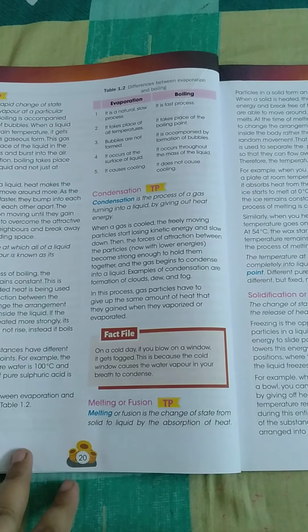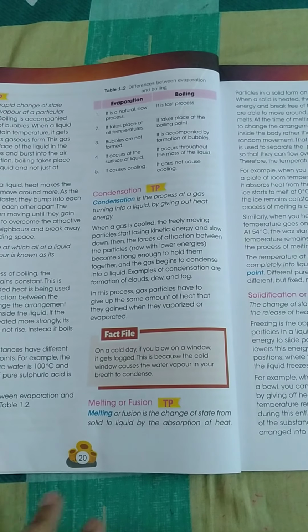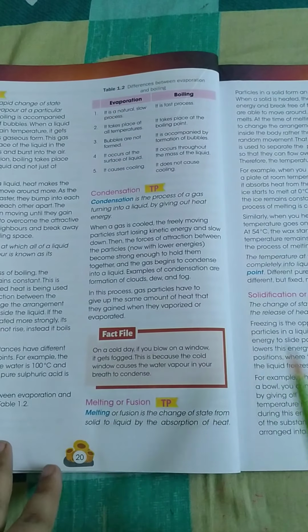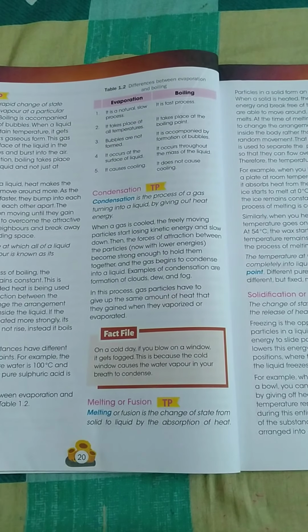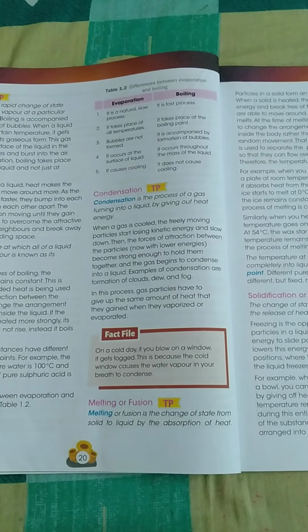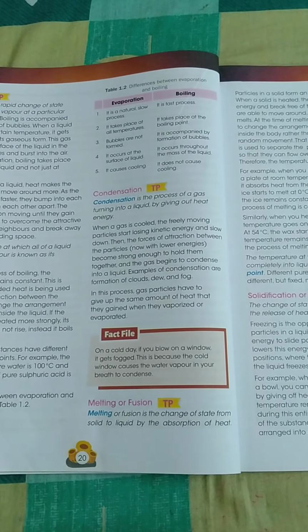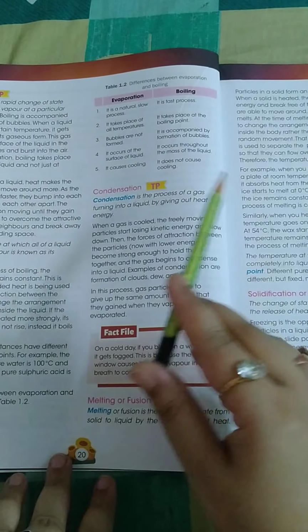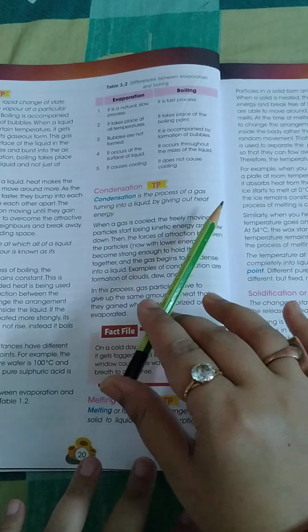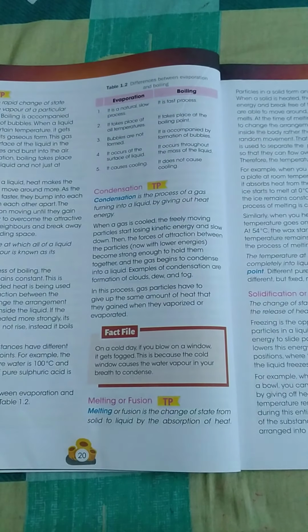In your last class, you learned evaporation and boiling and the difference between these two. Now we are going to learn condensation. What is condensation? Condensation is the opposite of boiling. In condensation, we have the process of a gas turning into a liquid, by giving out heat energy.